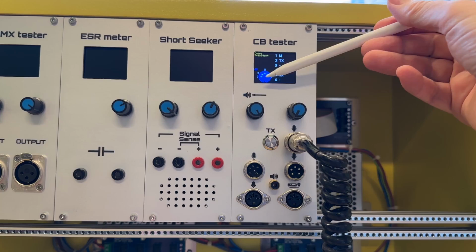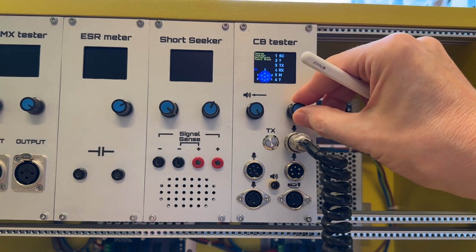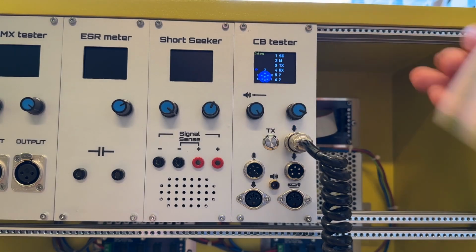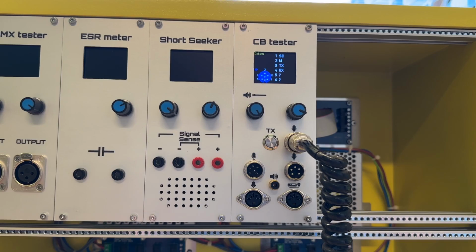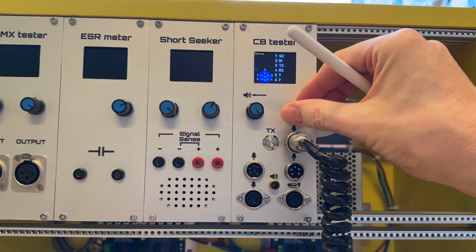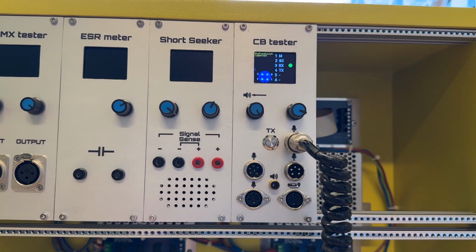So it shows me the type of connector. So this is the 5-pin DIN, this is the 6-pin. A question mark means that the function is undefined. It can be anything, well, undefined but still testing. So it can be an up or down button, for example. Let's get back here, the first one.